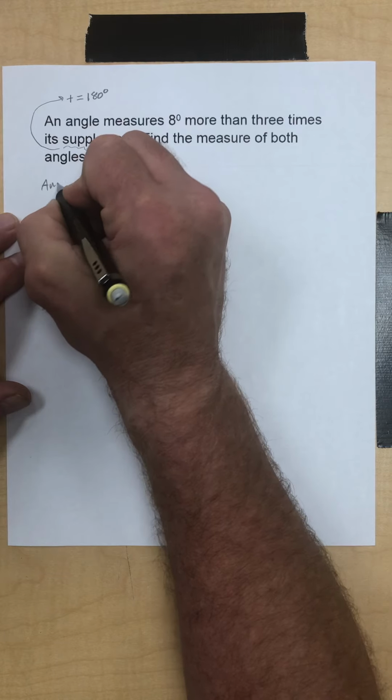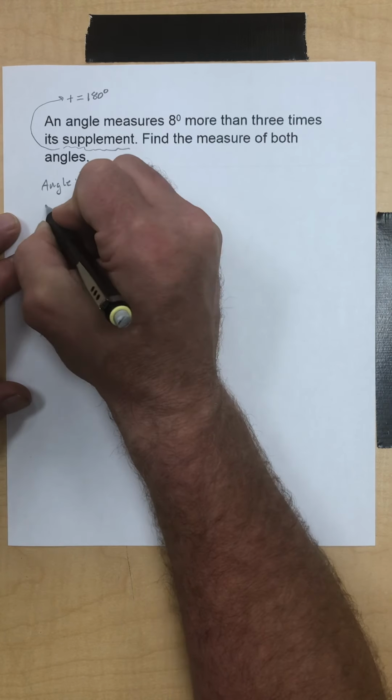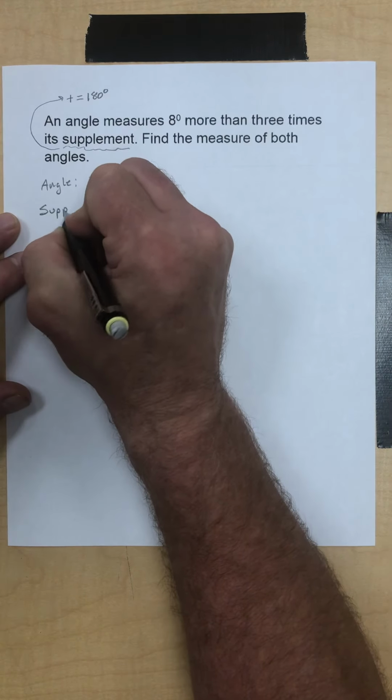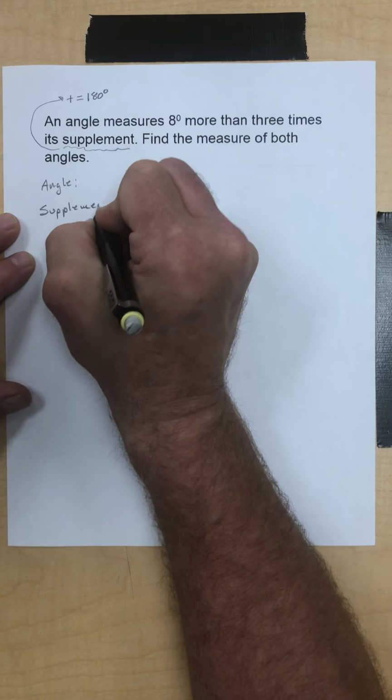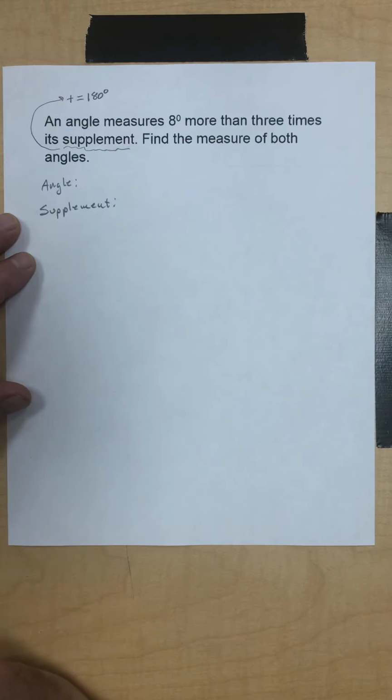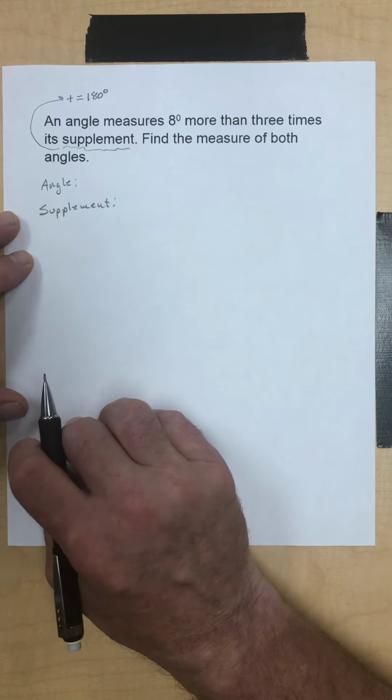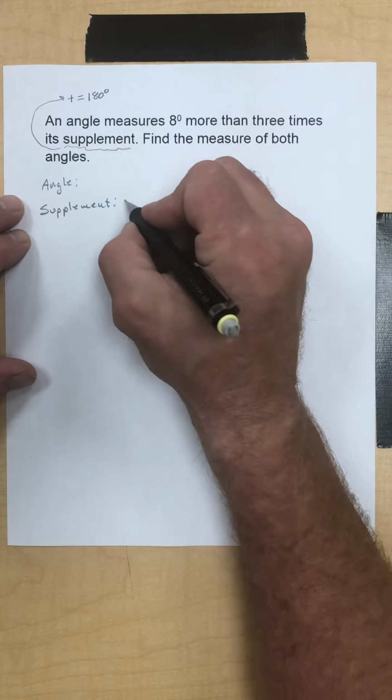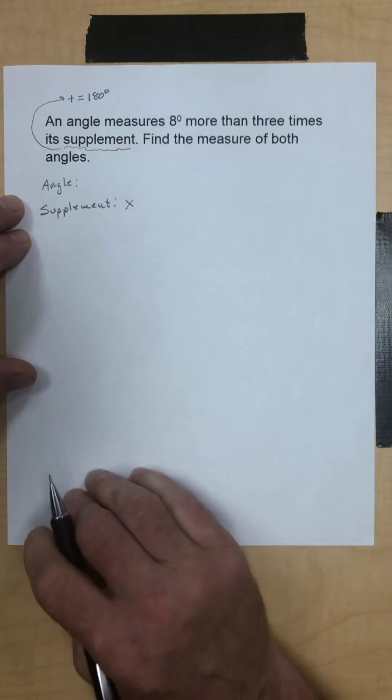Angle, and we have its supplement. Okay, so it says an angle measures 8 more than 3 times its supplement. So we know something about the angle, we know nothing about the supplement. So let the supplement be x.